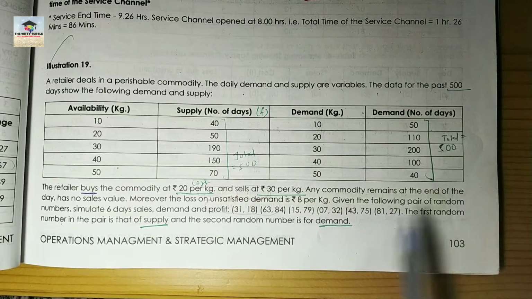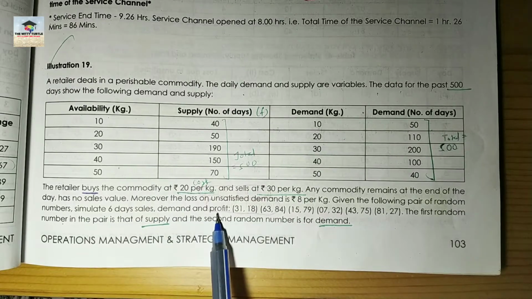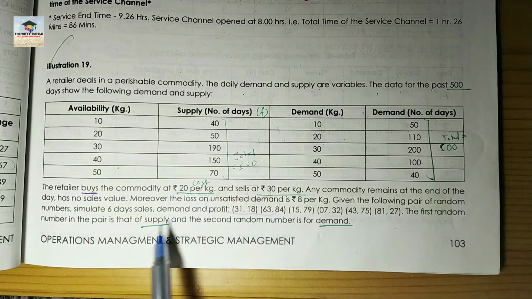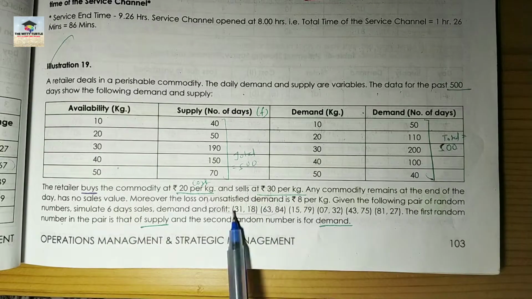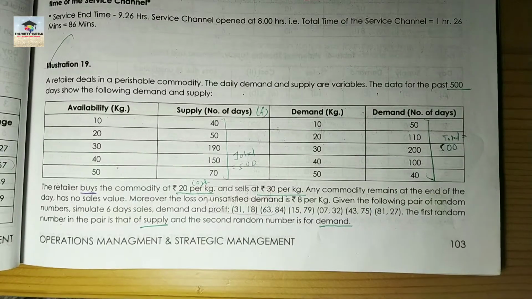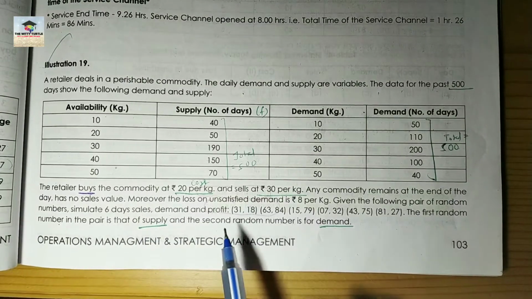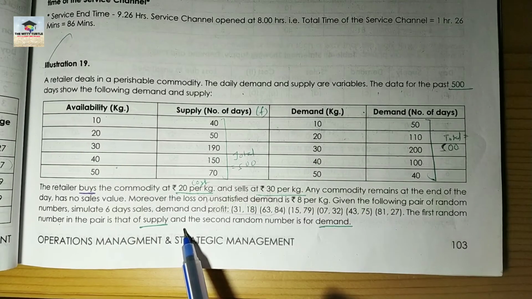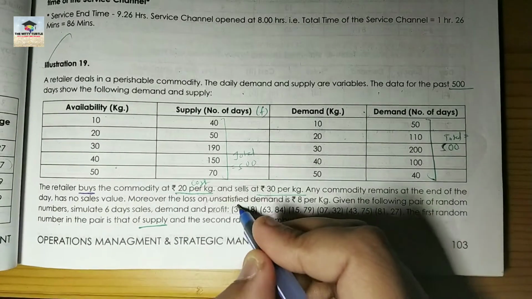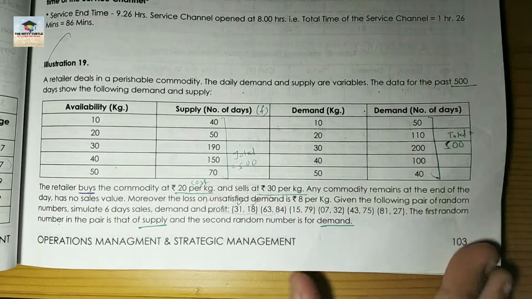Given the following pair of random numbers, simulate 6 days sales, demand and profit. So here are some pairs: 1, 2, 3, 4, 5 and 6. Six pairs of random numbers are given through which you have to simulate the sales, demand and profit of 6 days. The first random number in the pair is that of supply and the second random number is for demand. This way you have to simulate the 6 days sales.